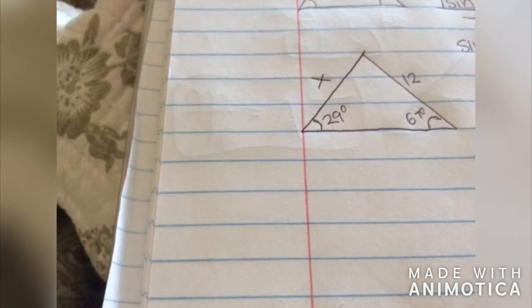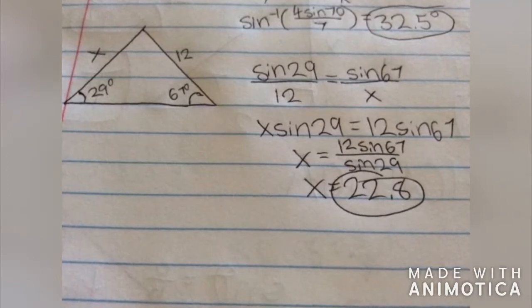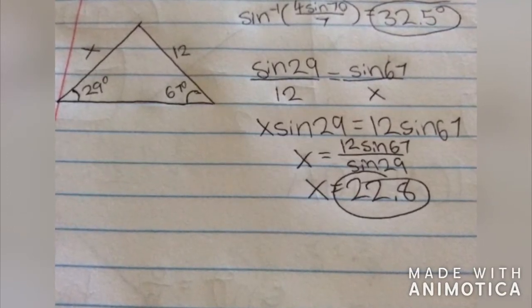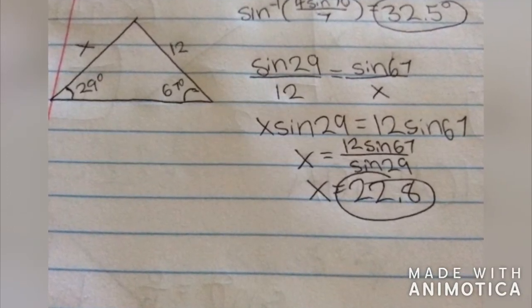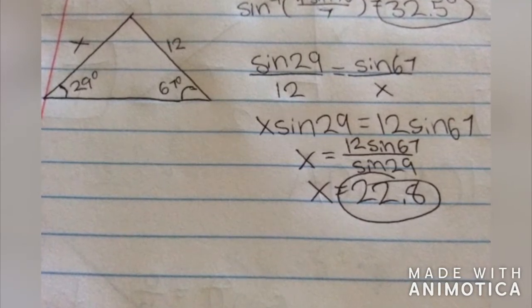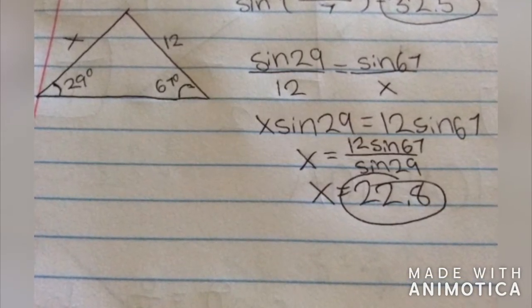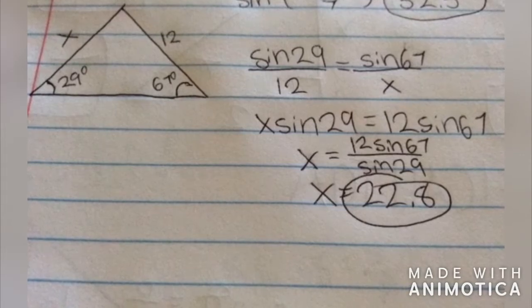We can use the law of sines to find a missing side length as well. Let's set our first pair as 29 degrees and its opposite side is 12 units. Now the missing side will be x and the opposite angle will be 67 degrees. We'll set up our equation as sine 29 over 12 equals sine 67 over x. Cross multiply to get x sine 29 equals 12 sine 67. Now we'll divide both sides by sine 29 and put it into our calculator. We get 22.8 as our side measure.